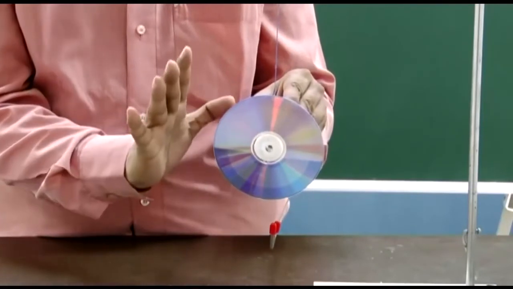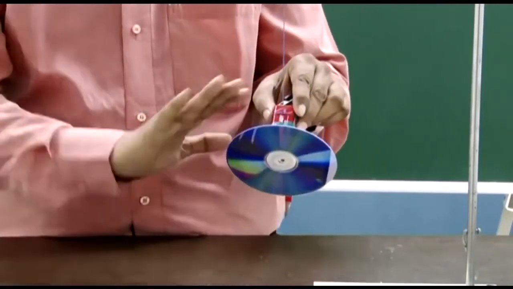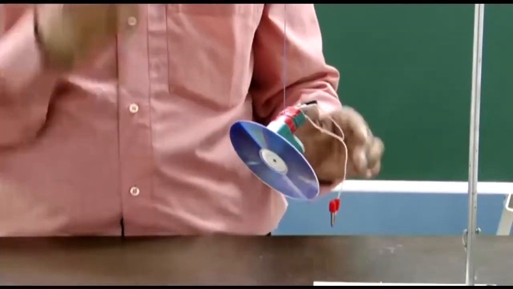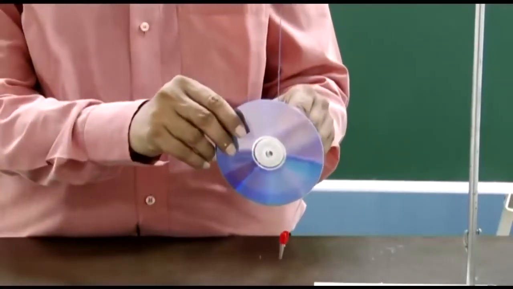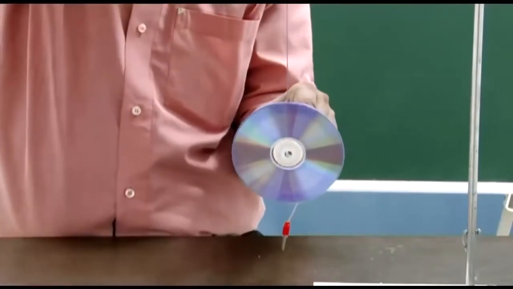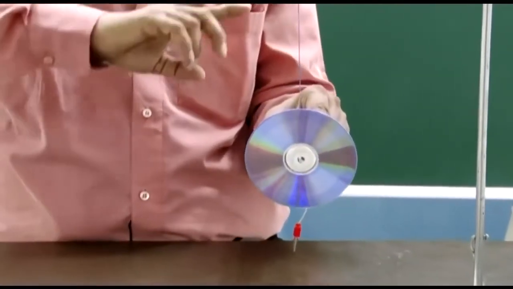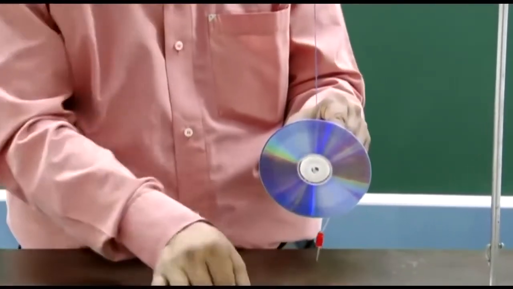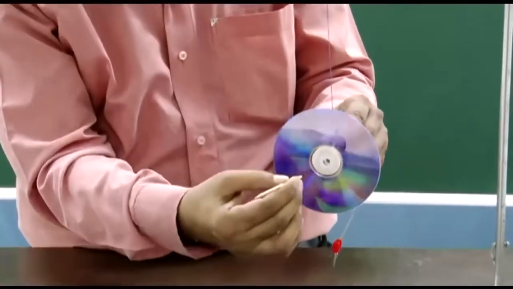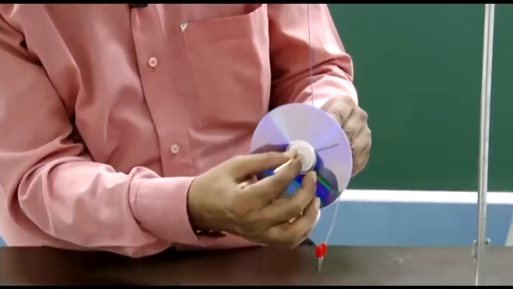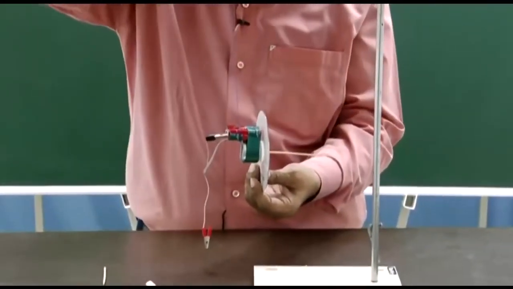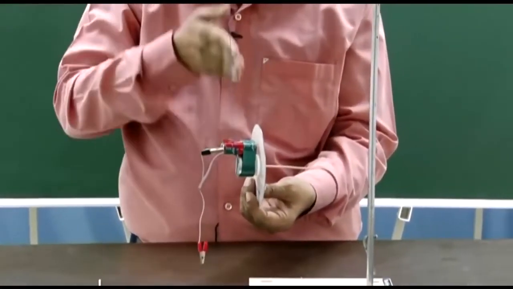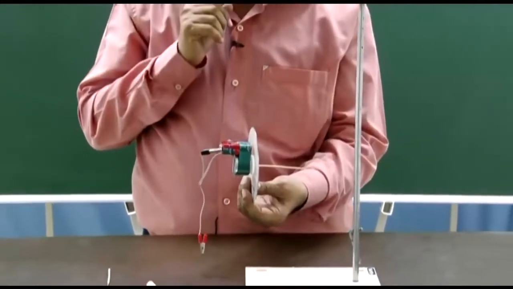Whereas if I do not rotate it and then release, it tilts. So how come it remained vertical and started going around this vertical axis? Let us try to understand that. Let me put this axis back here. Now let us understand why it started rotating and the surface remained vertical.